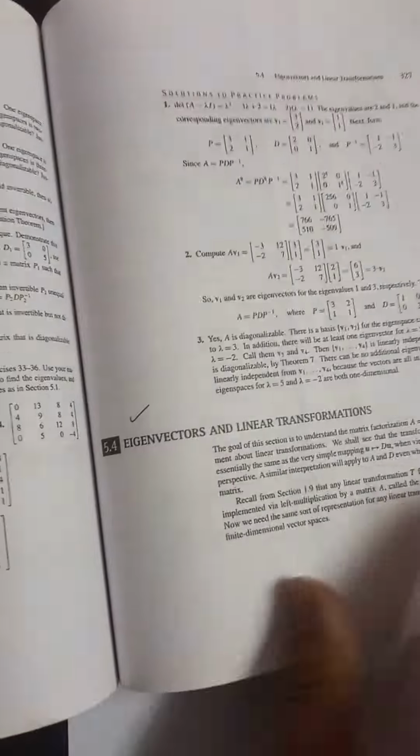The next one is complex eigenvalues. See, eigenvectors, linear transformation. In the next video I'll explain once again. See, complex eigenvalues. See, the exercise I am taking here. What is that exercise? A is equal to 1 minus 2 1 3. Now find the eigenvectors. Same procedure.